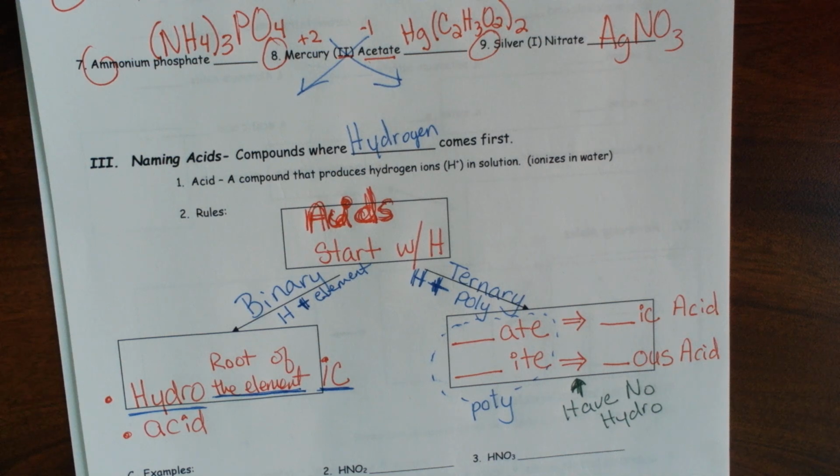Hydro, and your example was chloric acid. Now, if it's ternary, this is going to be a hydrogen plus a poly. But there's two types of polys. It's either going to be a poly that ends in an ate or a poly that ends in an ite. If it ends in an ate, you change the ending to an ic and then include the word acid.